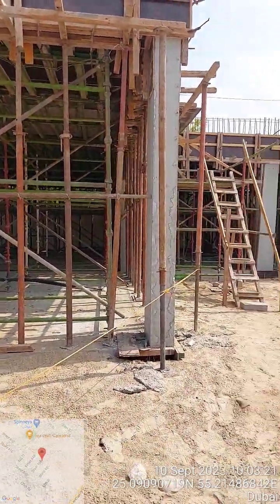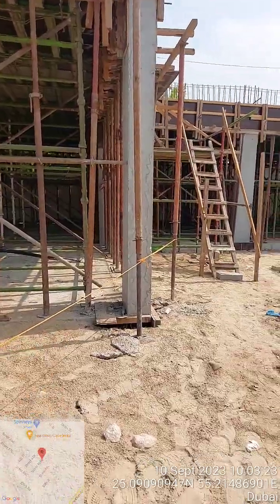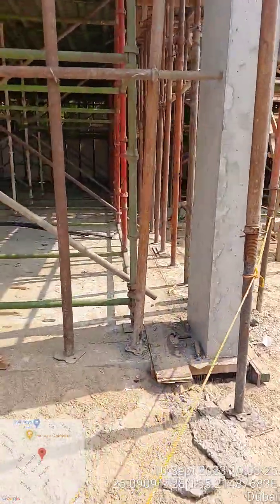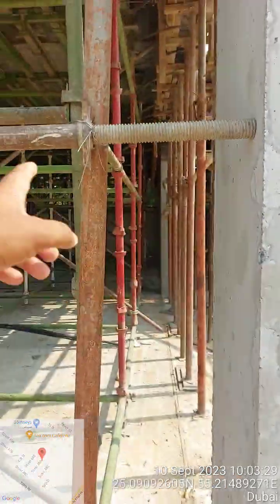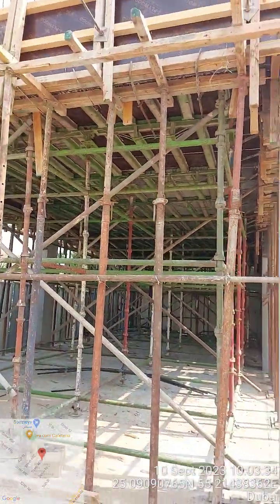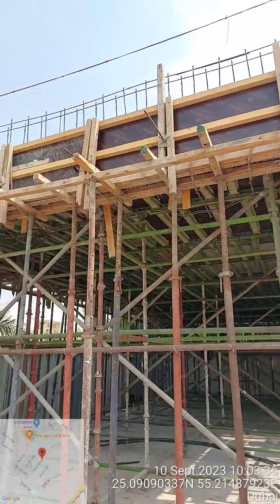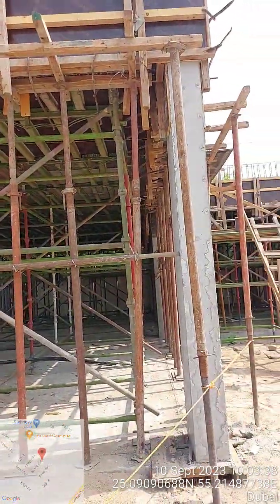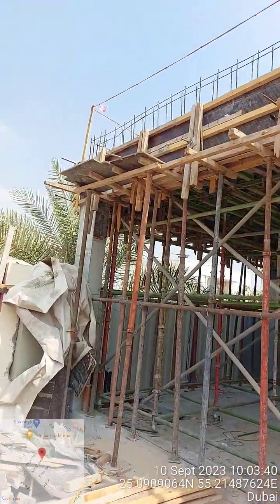And generally what is the practice, they will take 1 meter level, they will transfer the level. For example, 1 meter above they will transfer on the column. After that, you have to check the beam bottom level and the slab top level. Based on that, you have to do the shuttering work.